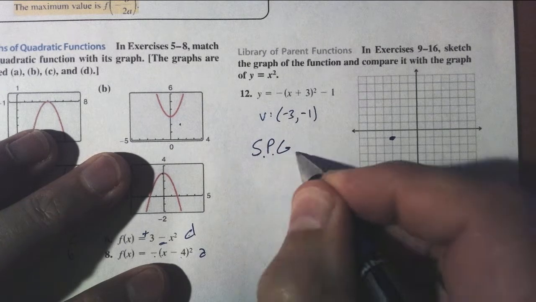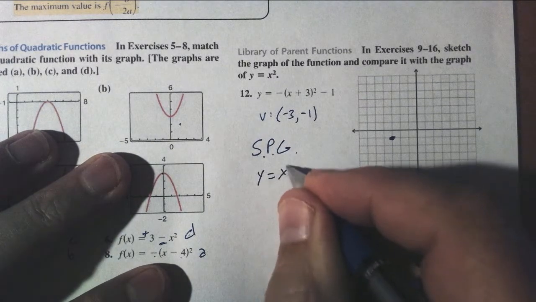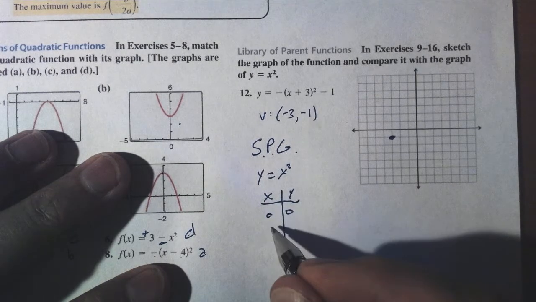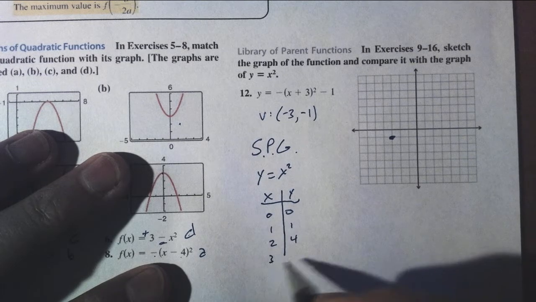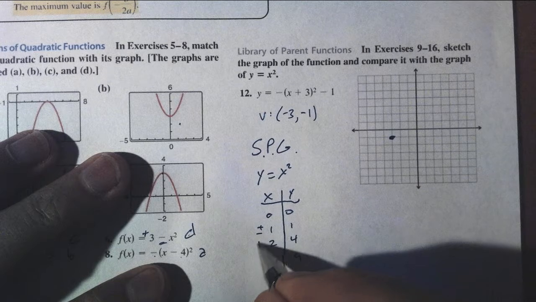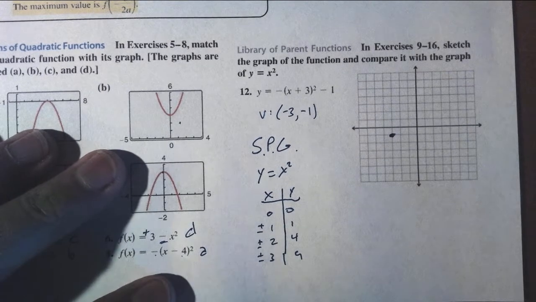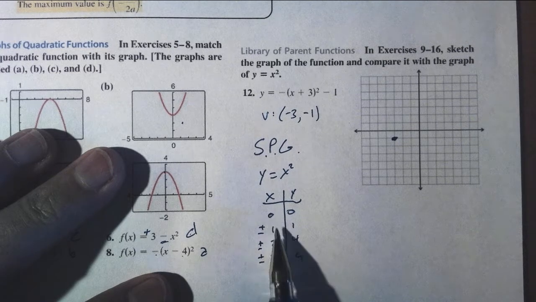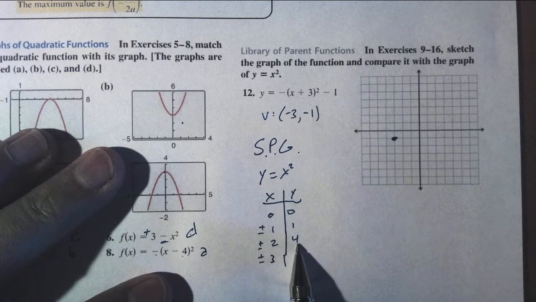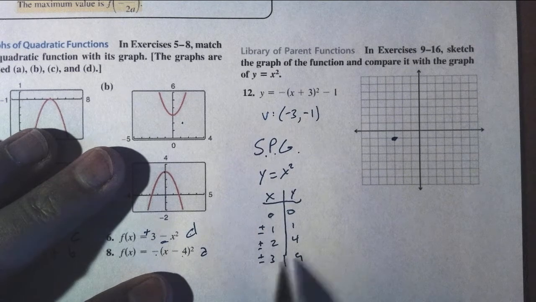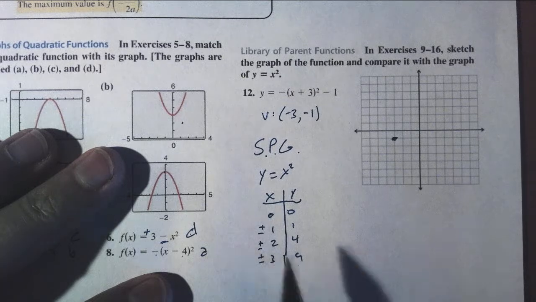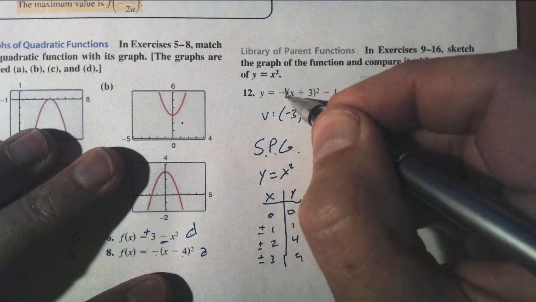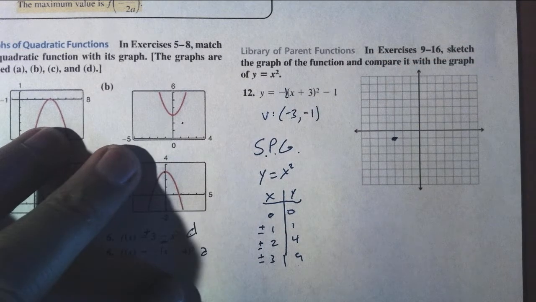Standard parabolic growth. On regular old y equals x squared, if we were to graph that, we might go 0 gives us 0, 1 gives us 1, 2 gives us 4, 3 gives us 9, and then we might also notice this is the case. A regular old parabola from the vertex is going to go over 1 up 1, over 2 up 4, over 3 up 9. It's standard when the lead coefficient is 1. And our lead coefficient here is 1, but it's negative 1.